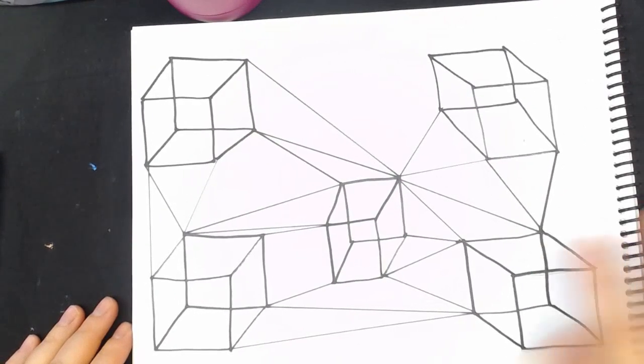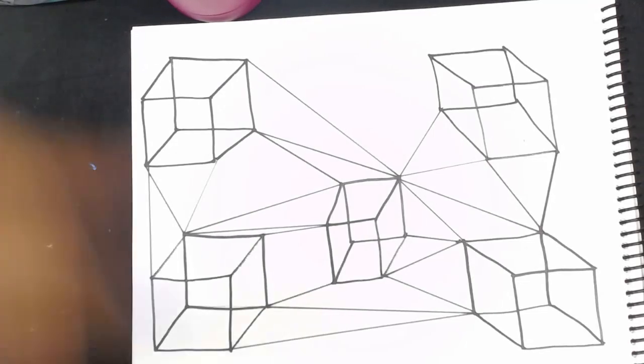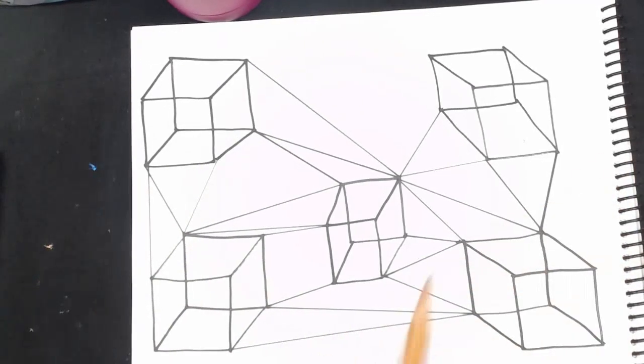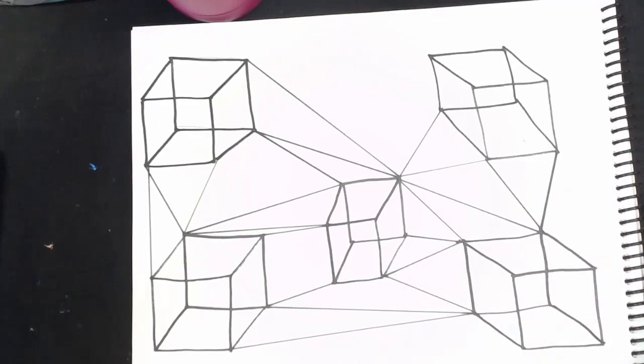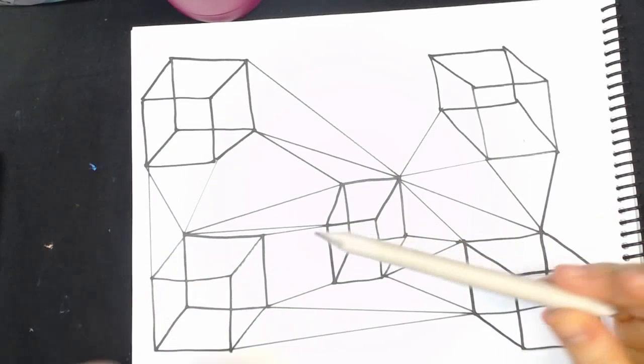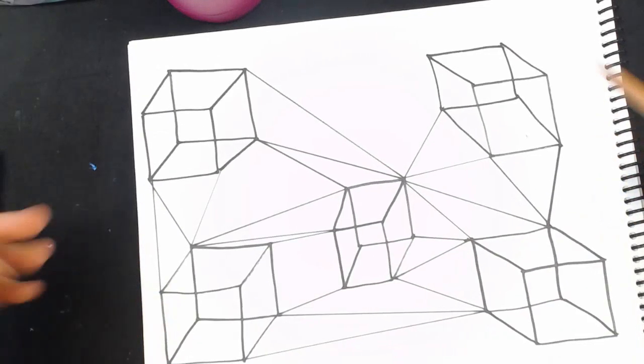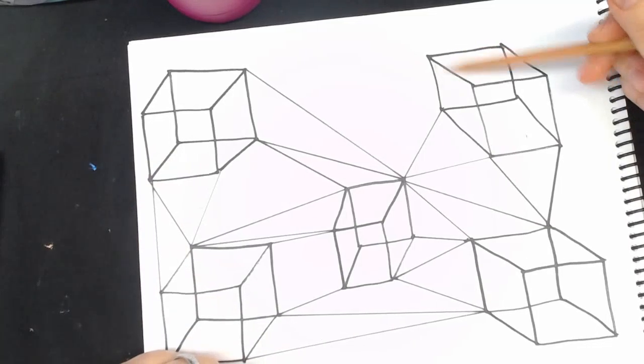Okay, so now you can grab a pencil. We're going to work on some shading. Now I have a blending stick right here, but you may not have a blending stick, and you don't have to blend at all right now. I just want to show you how you can create some really cool effects with your pencil.